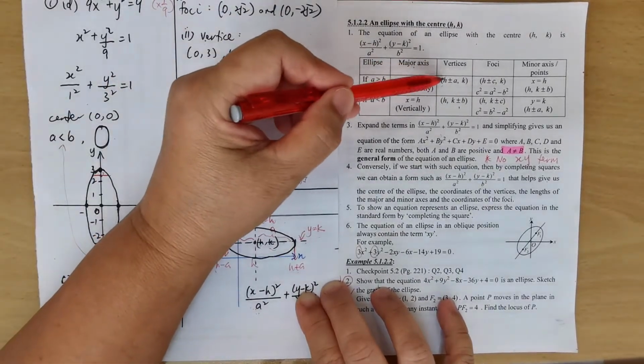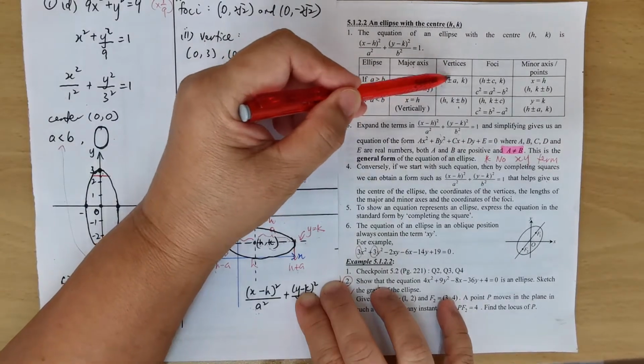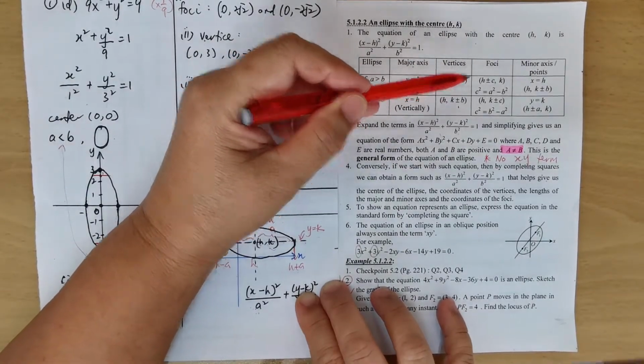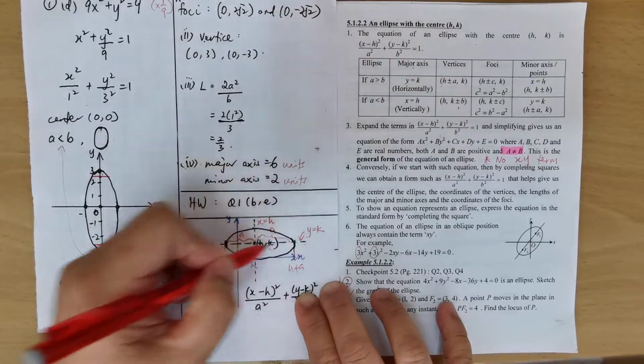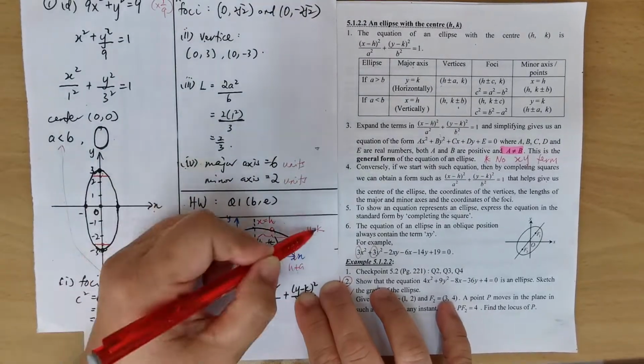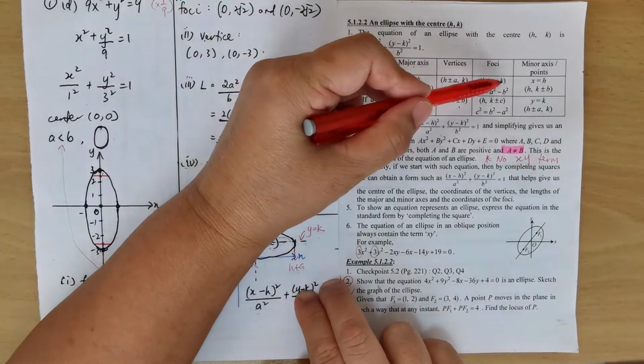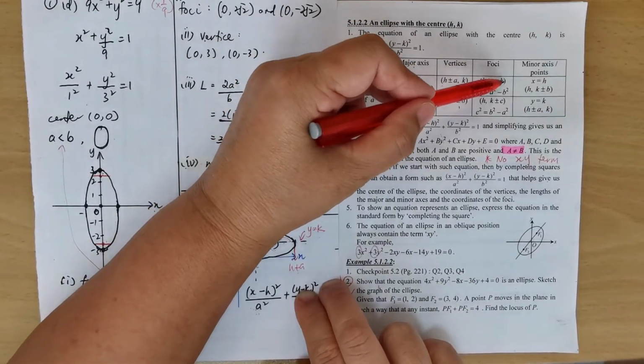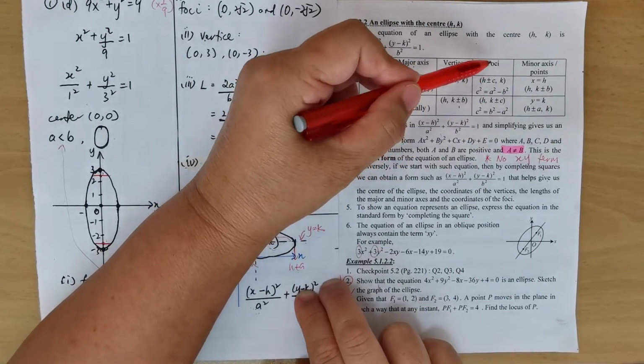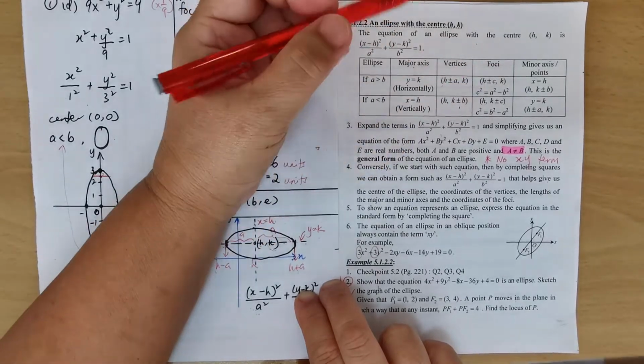The y coordinate is unchanged, because all the points lie on this line, so all the y must be k. The foci also: the y coordinate won't change, it still remains k, and the foci will be h plus minus c.